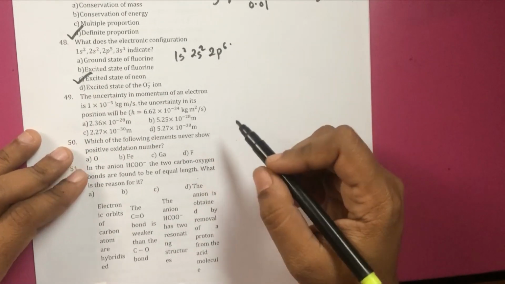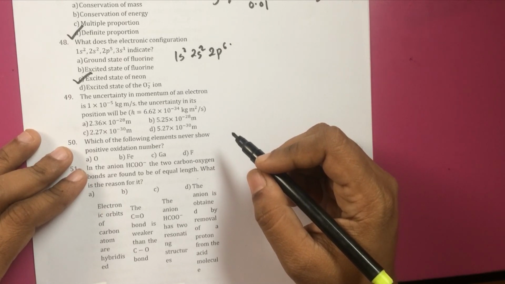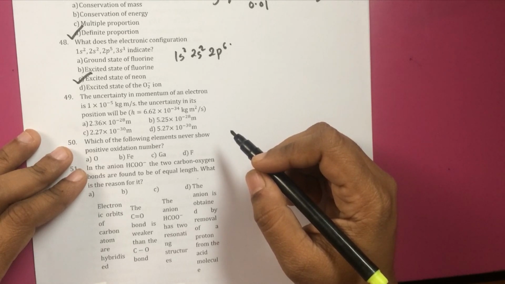Question number 49. The uncertainty in the momentum of the electron is 1 into 10 raised to minus 5 kg meter per second. We need to determine the uncertainty in its position.